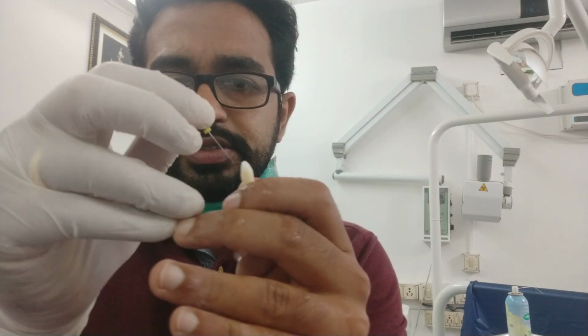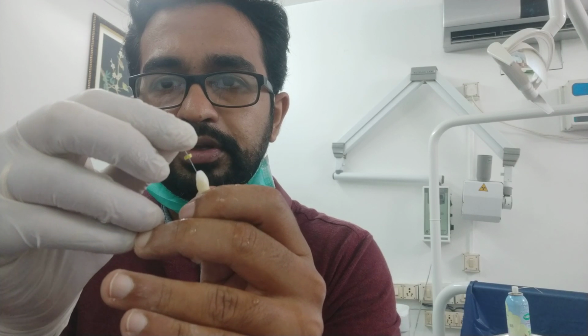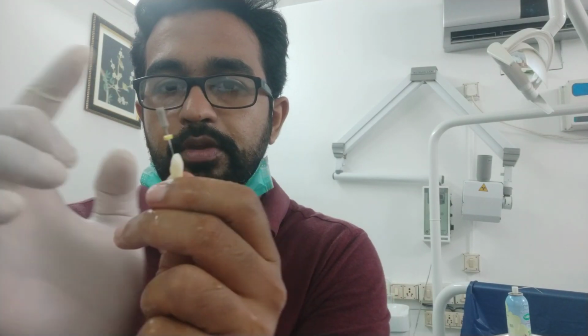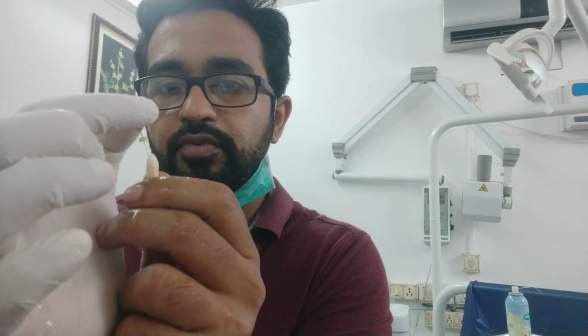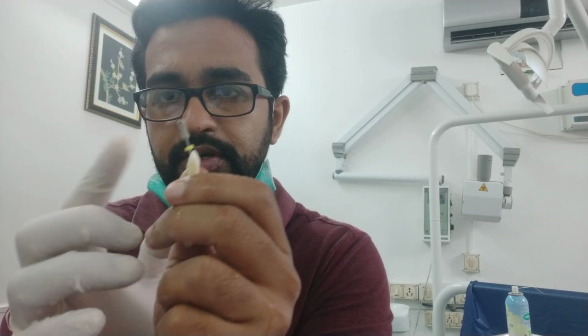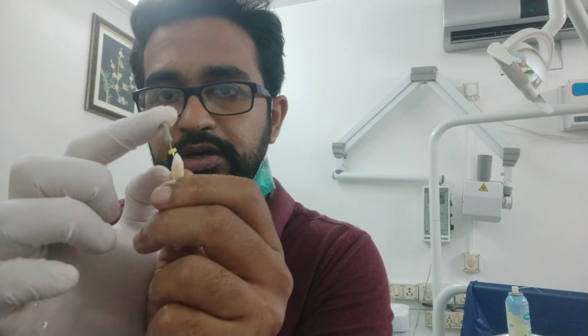So as you have seen already, I have made the access opening. Now you can see here I am again putting the file inside in a watch winding motion, and it's going very easily now. You see the angulation has changed a little bit. Earlier it was like this, but now it has become like this. So it should be almost straight. The access opening should be in a straight line access, right?